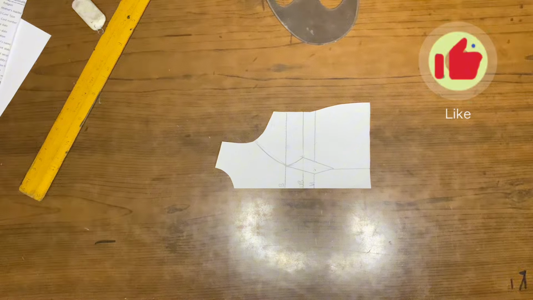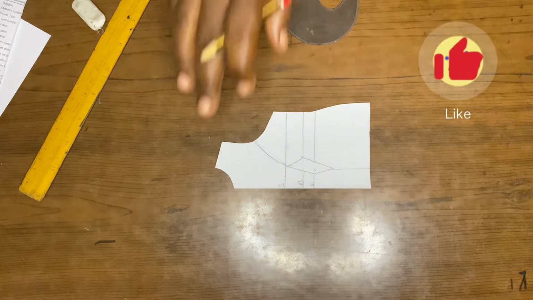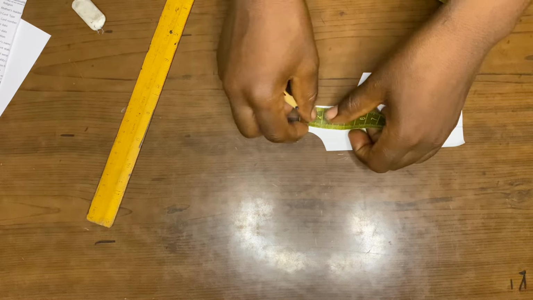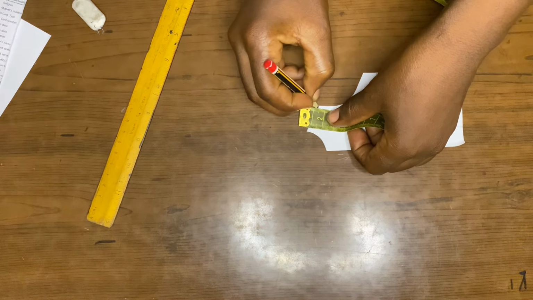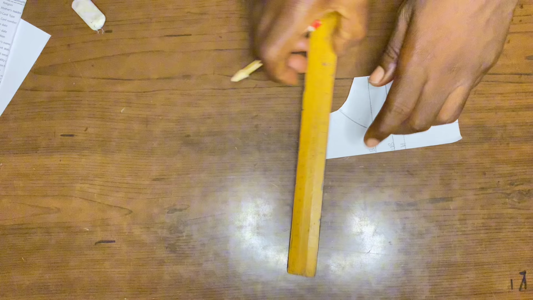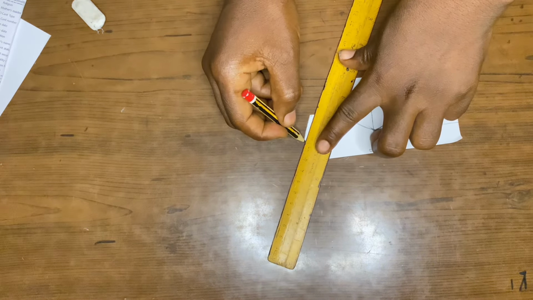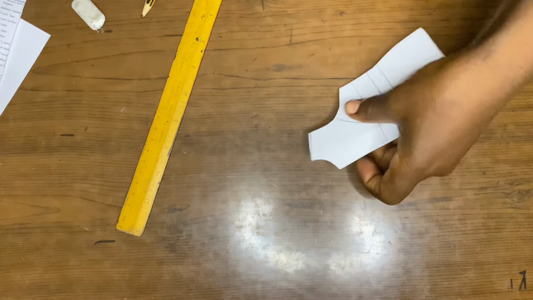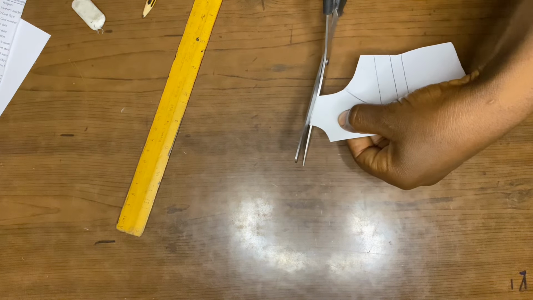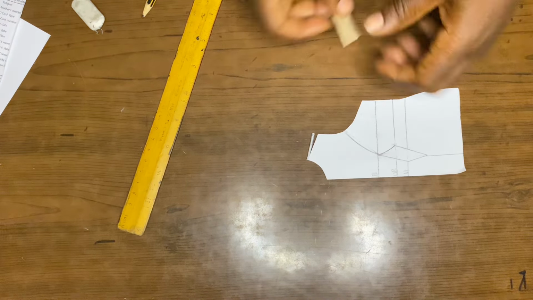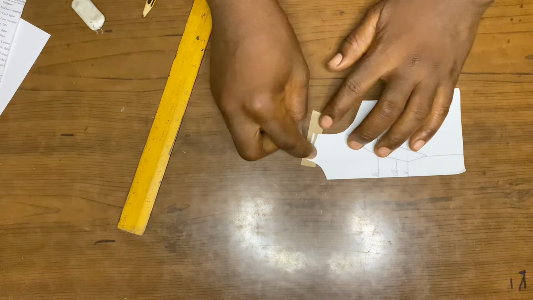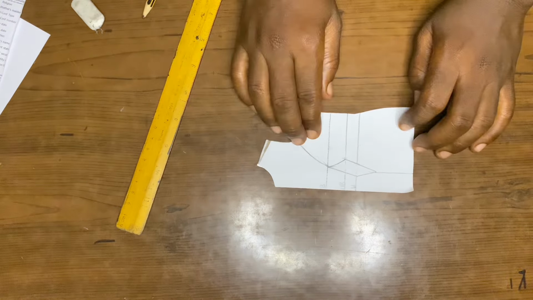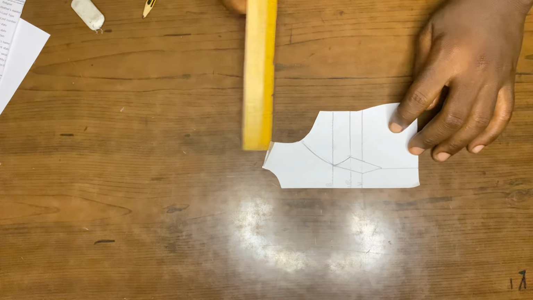So I have gone ahead and created the princess darts. Now at this area, I'm going to go ahead and mark 1/2 inch. I'll draw a straight line to this point. Then I'll go on and slash this line. We'll go ahead now and place another paper under. Spread this shoulder by 1/2 inch. So we have gone ahead and spread this shoulder area by 1/2 inch.